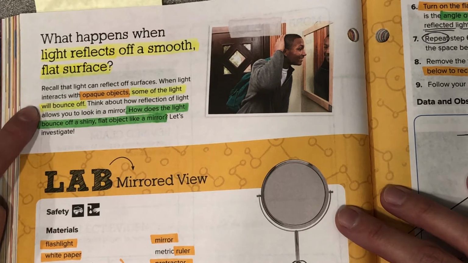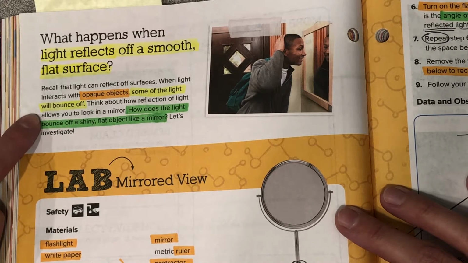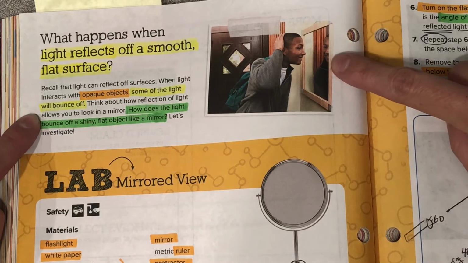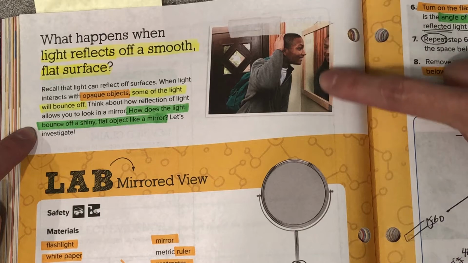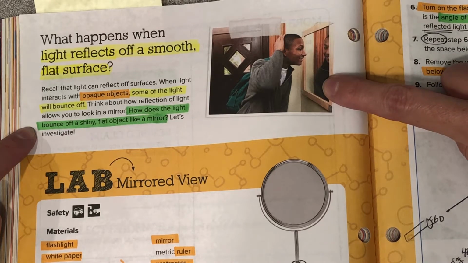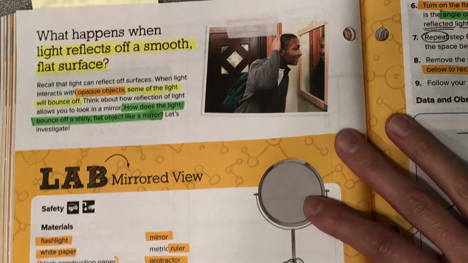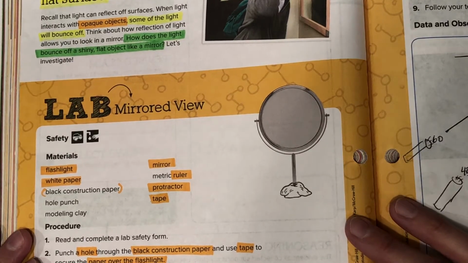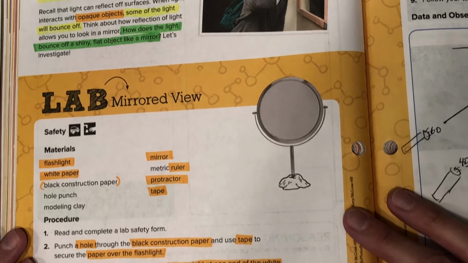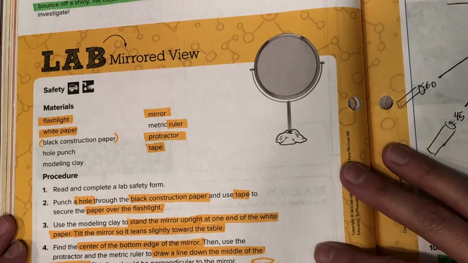Now think about how reflection of light allows you to look in a mirror. How does the light bounce off a shiny, flat object like a mirror? Let's investigate. So here's some materials that you're going to need for this lab. If you don't have them, that's okay. I'm going to be showing you in the lab so you can get the data from me.